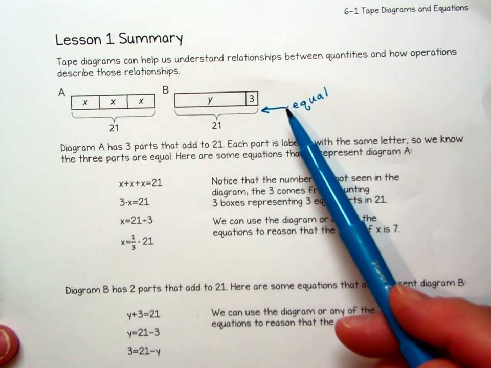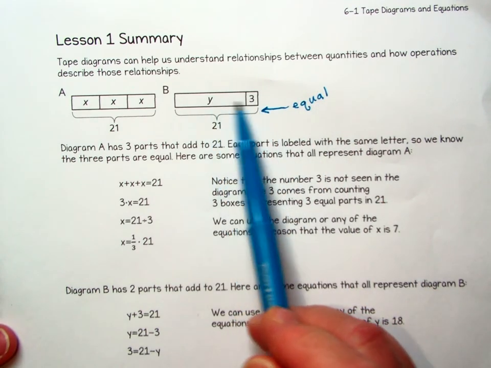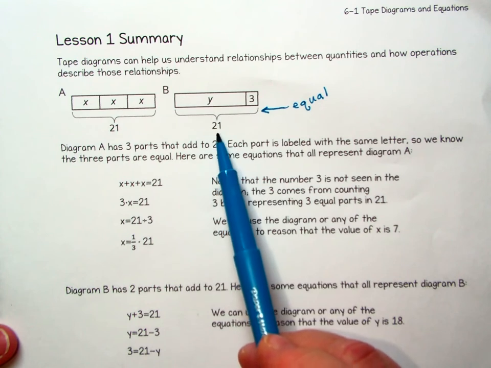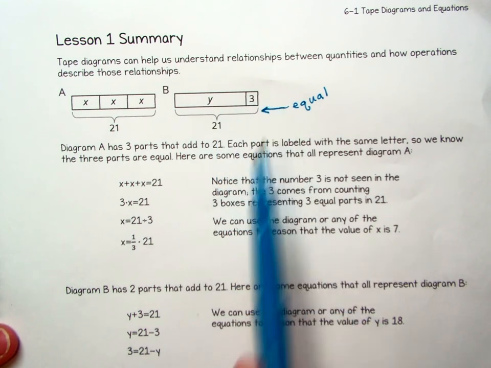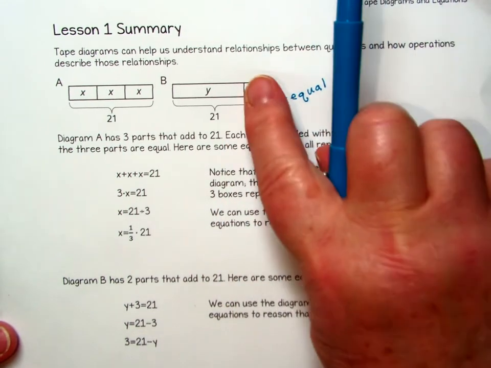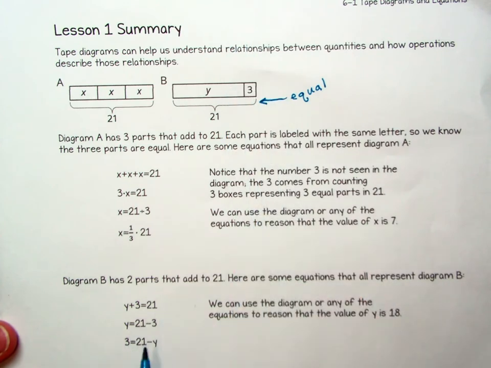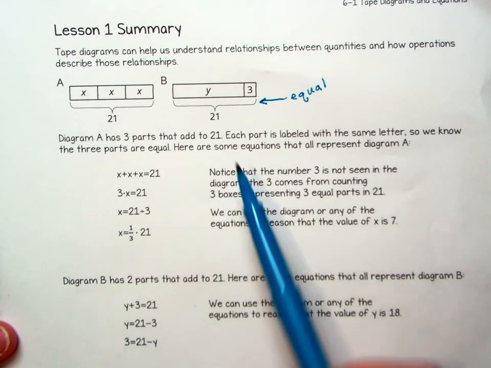Diagram B is similar. Initially, we would think that, okay, we're seeing y and 3 combined, and they're equal to 21, so we could think of it as y plus 3 equals 21. If we take the 21 and subtract the 3, that leaves the y, so we could think of it as y is equal to 21 minus 3.